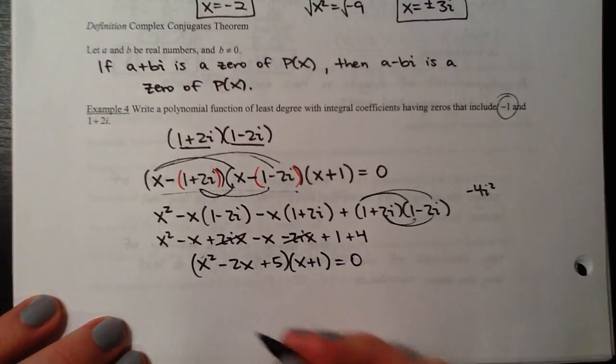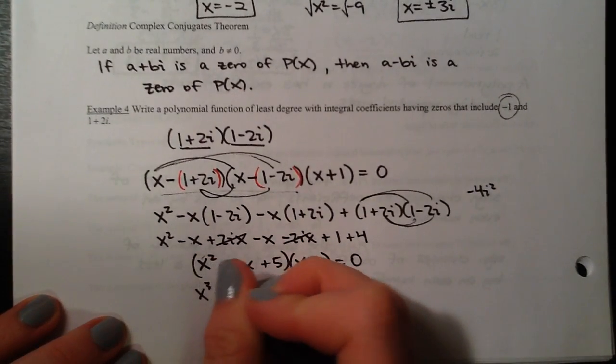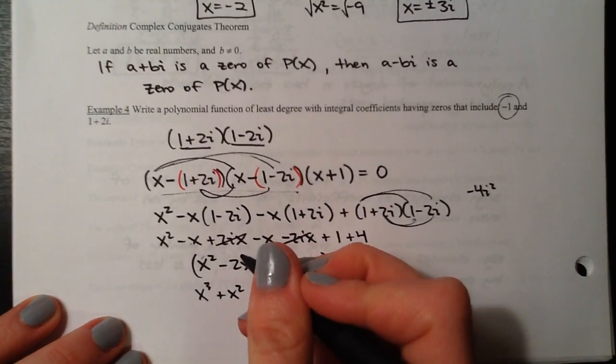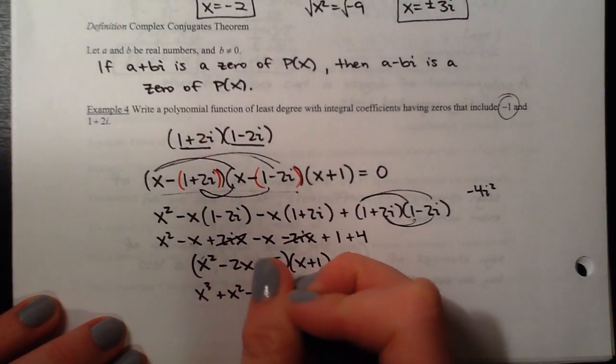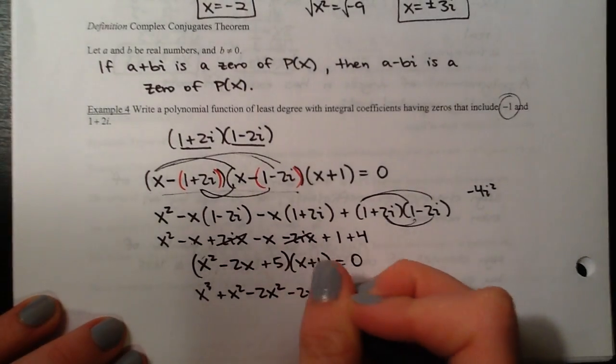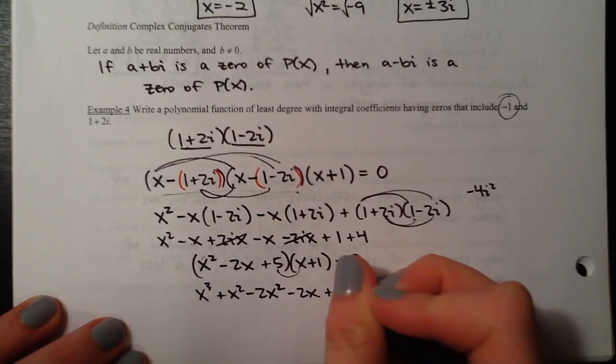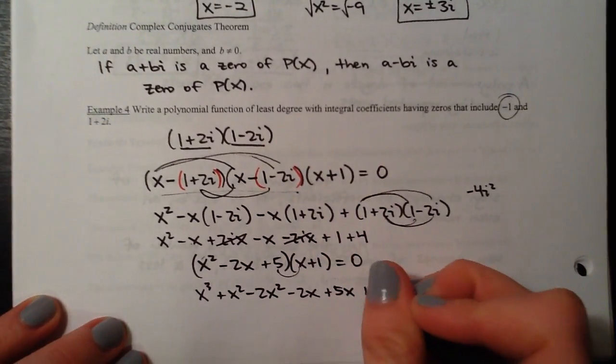So take x squared times x, I get x cubed. x squared times 1, I get x squared. Now move to the negative 2x. Negative 2x times x is a negative 2x squared. Negative 2x times 1 is a negative 2x. Then move to the 5. 5 times x is 5x. And 5 times 1, of course, is 5.